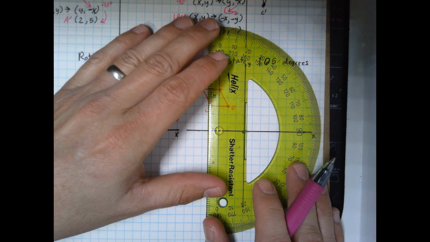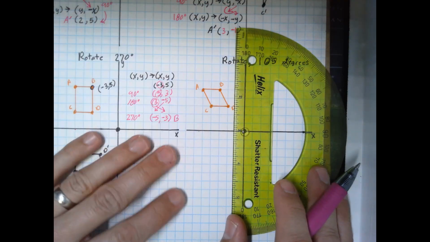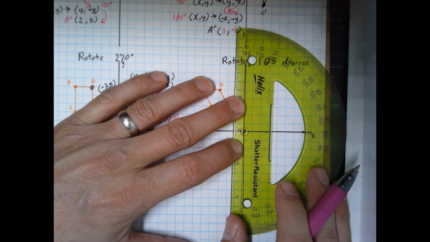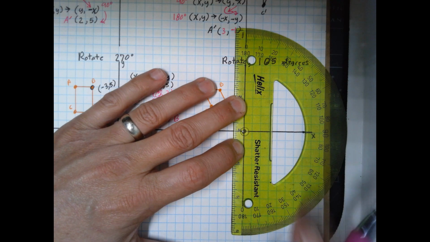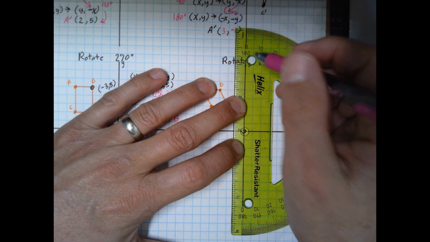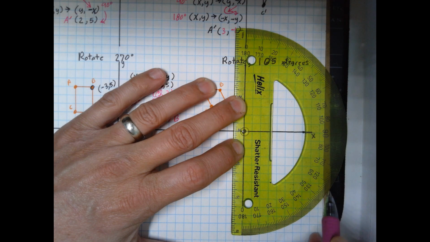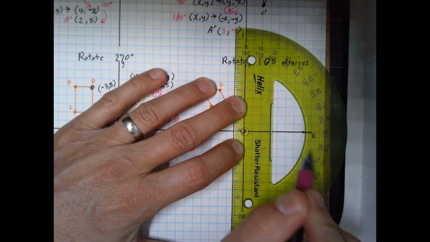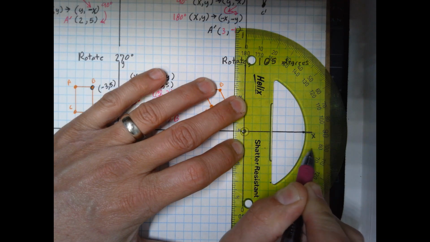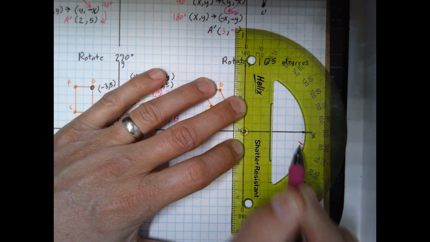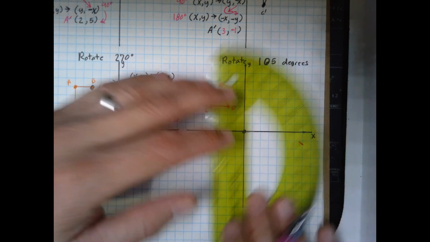So I'm going to line it up. If I get my protractor and line it up right there, okay, I'm starting here, this is my 0 mark, and I'm going to go all the way over until I hit 105. And 105 is going to be roughly right there. That's 105 degrees.